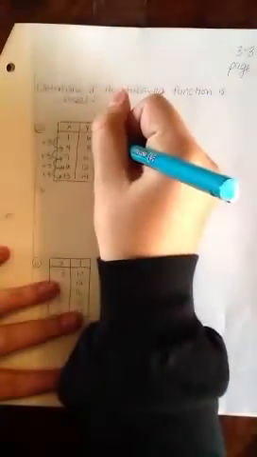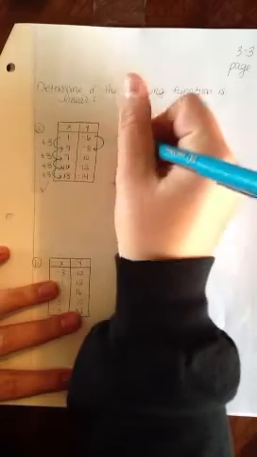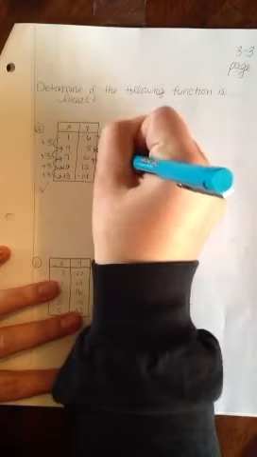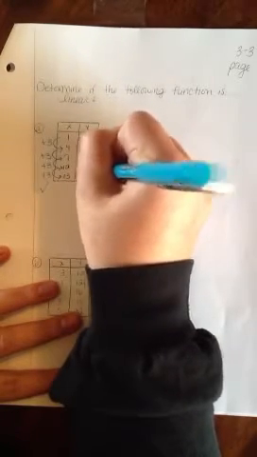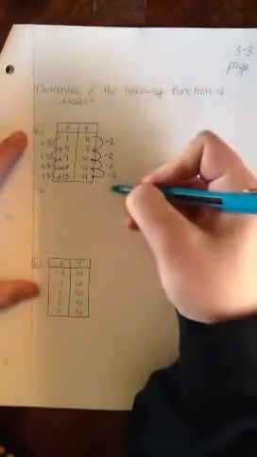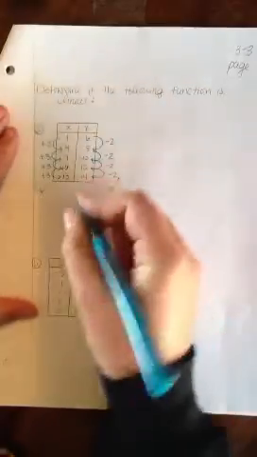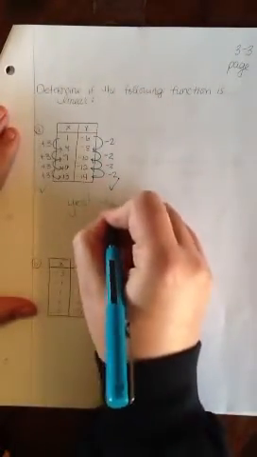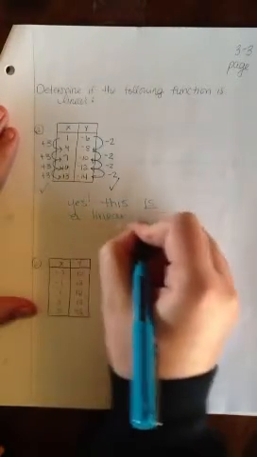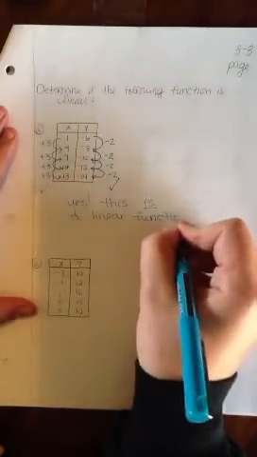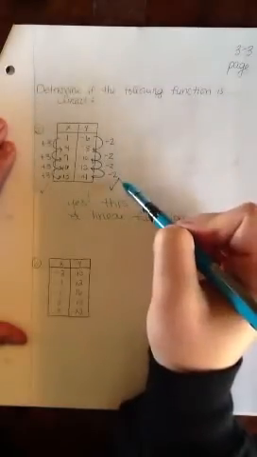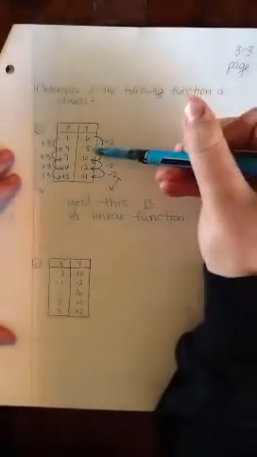Now let's take a look at the other side. We have negative 6 to negative 8, which is minus 2. Negative 8 to negative 10 is minus 2. Negative 10 to negative 12 is minus 2. And negative 12 to negative 14 is minus 2. So these also work out for us. Yes, this is a linear function because my x values have a constant rate of change, and so do my y values. It doesn't change in between different coordinates.